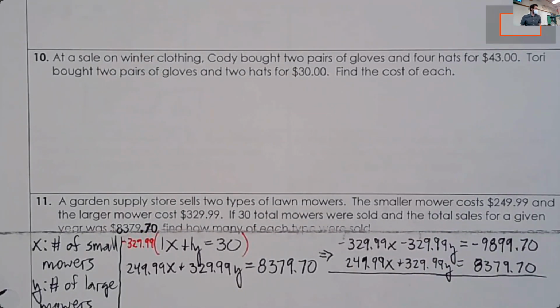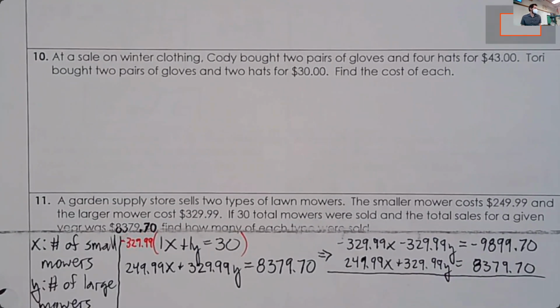Before we move on, I want to ask a question about reasonableness for our answers. What types of numbers should we get for x and y? In terms of selling lawnmowers, could you have negative numbers? Can you sell negative lawnmowers?